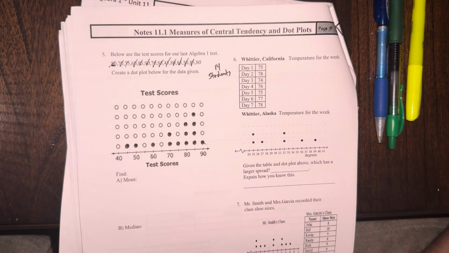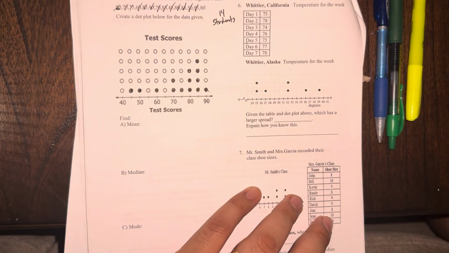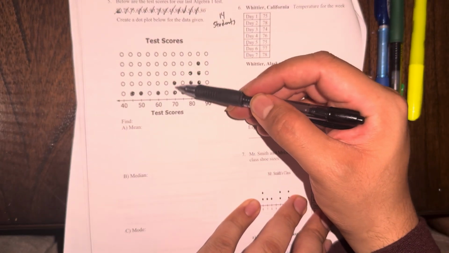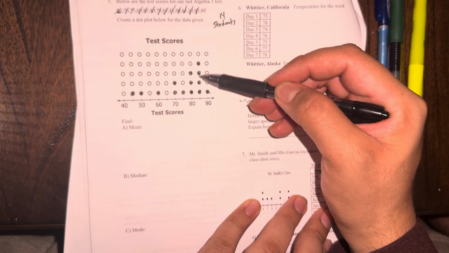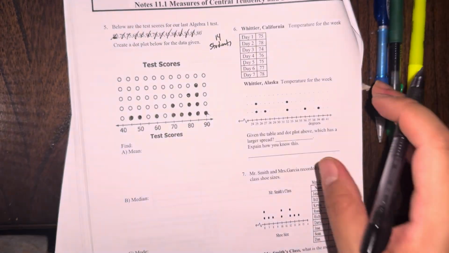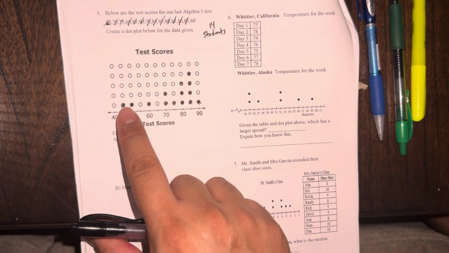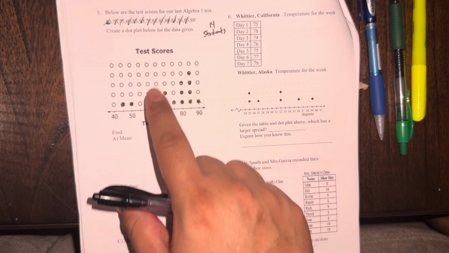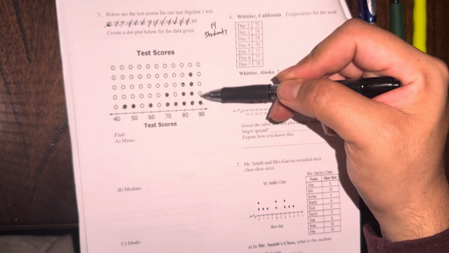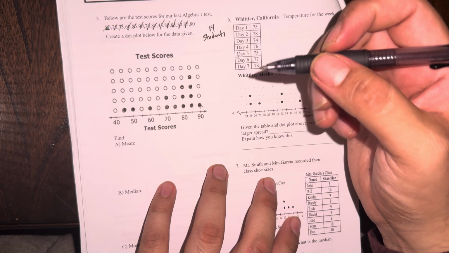Okay, so I've already plotted all the points, and now I want to confirm that I did, in fact, plot these correctly. First, I'm going to count: 1, 2, 3, 4, 5, 6, 7, 8, 9, 10, 11, 12, 13, 14. 14 dots, and there are 14 students, so this confirms that we're ready to move on. If you look at our test scores here, most of our scores are on the right side of this little chart, and it indicates that we definitely have data skewed to the right.